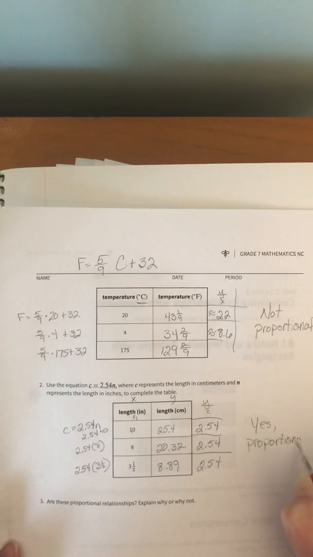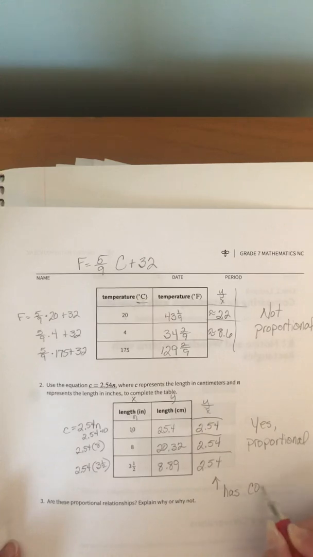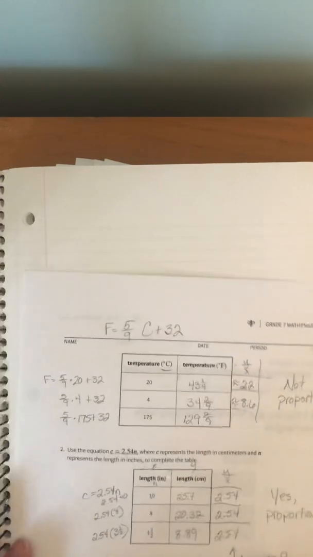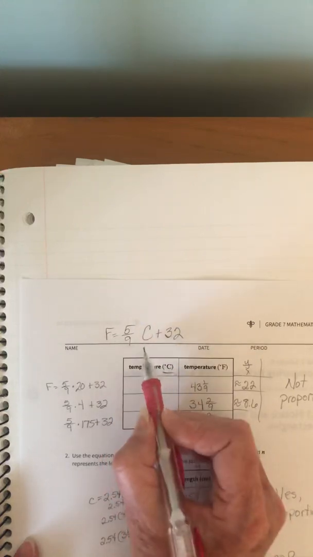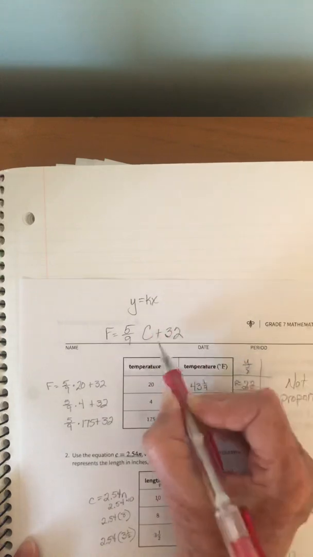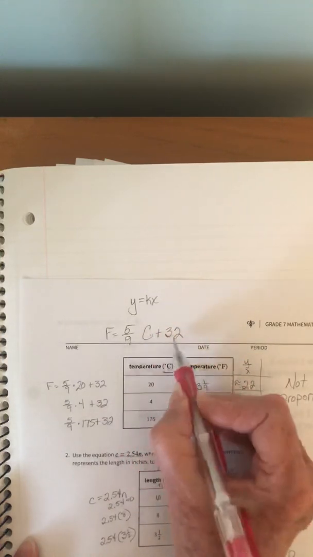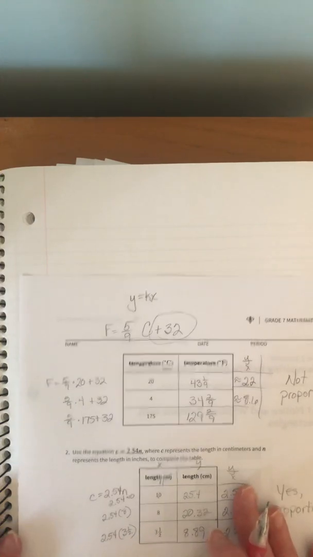Okay, we can tell because it has a COP. How else could we tell? Well, let's look at the equations. So for this one, this is the equation. Is it in the form of y equals kx? Well, right here it is, but this plus 32 makes it not proportional.